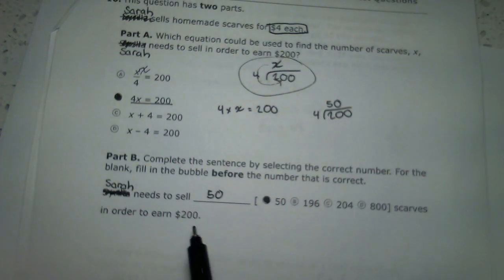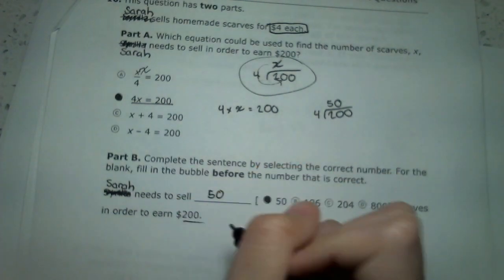Sarah would need to sell 50 scarves in order to earn $200.